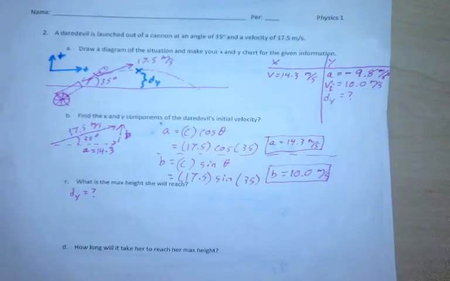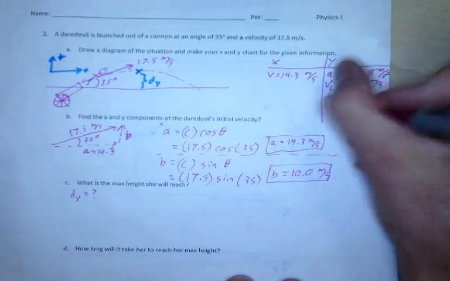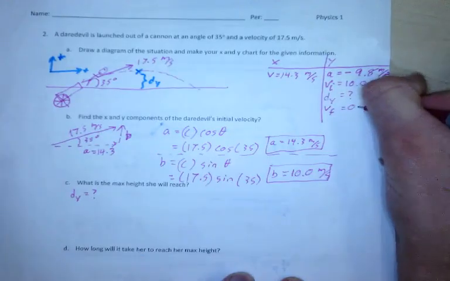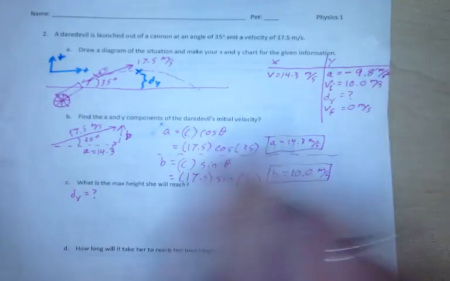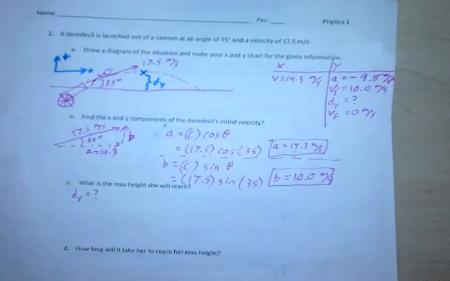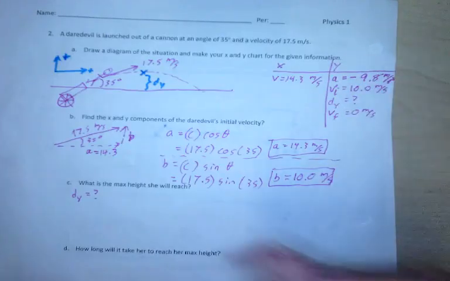So the two things that are left are time and final velocity. Time is not something we can assume, but the final velocity is. And the reason is, and hopefully you're guessing it's 0, at the highest point it's not going up anymore, but it hasn't started falling yet. So that means your final velocity in the up and down direction would be 0. So v final, v initial, a, and dy, that's going to be ain't got no time.